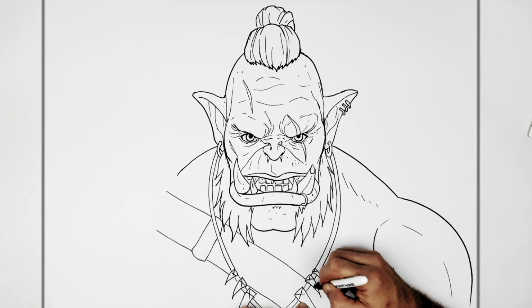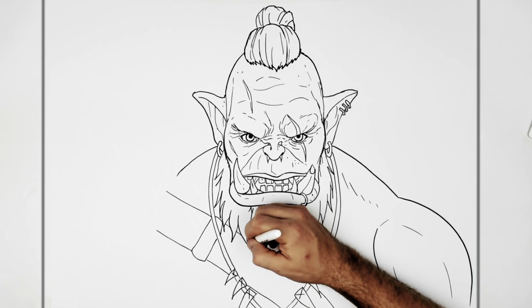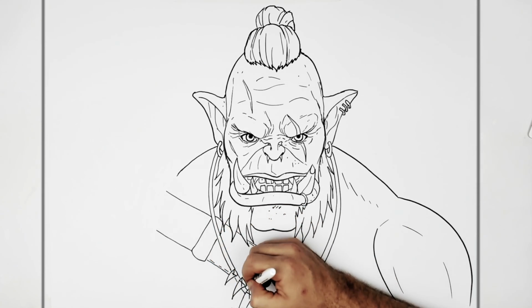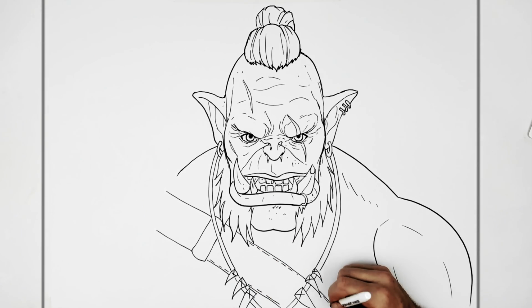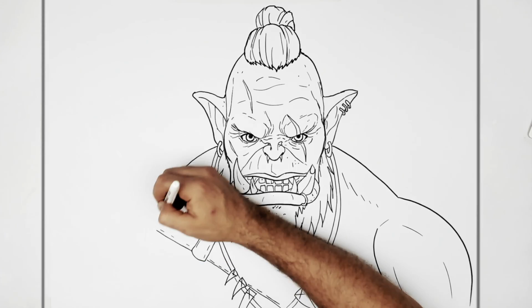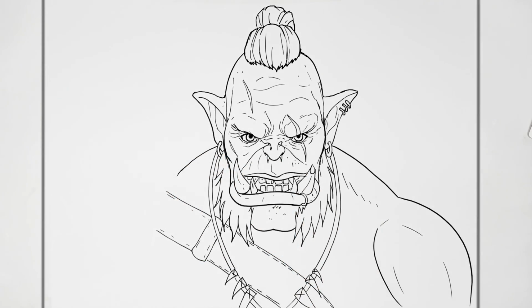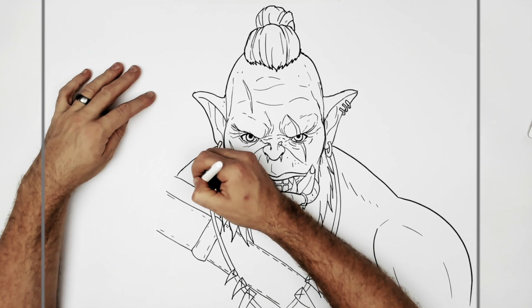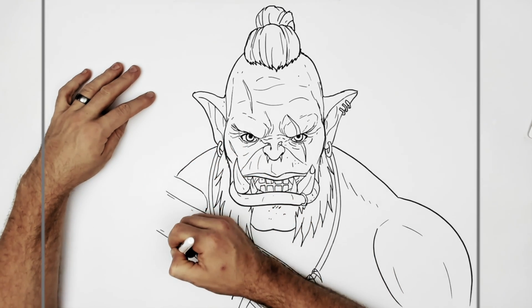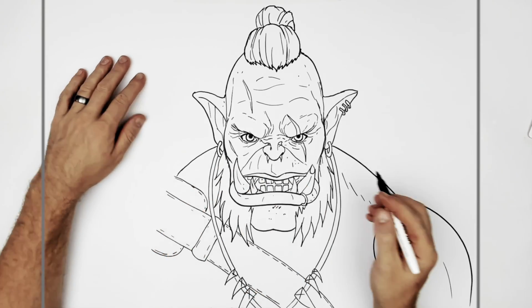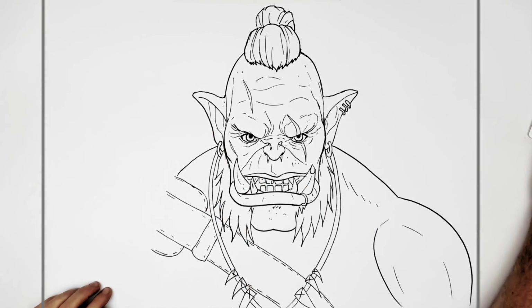I think this goes that way. Right, and stitching just down the sides. Okay, so that's coming across his chest. Like another little area here. And then, is that a shoulder again?